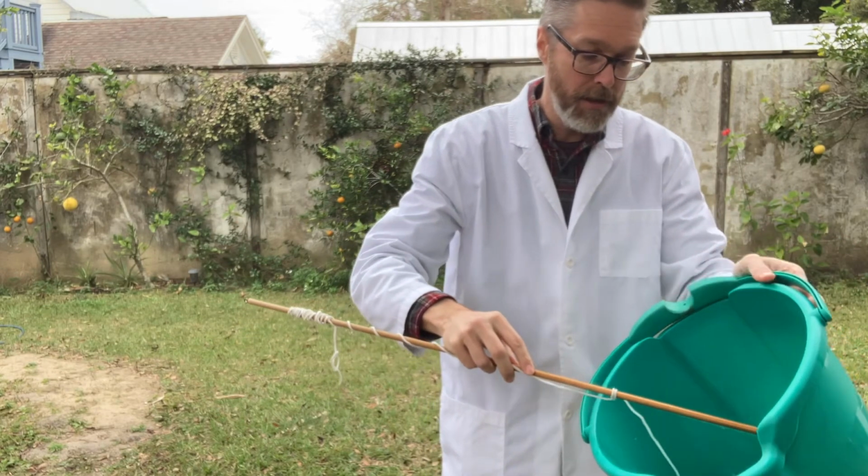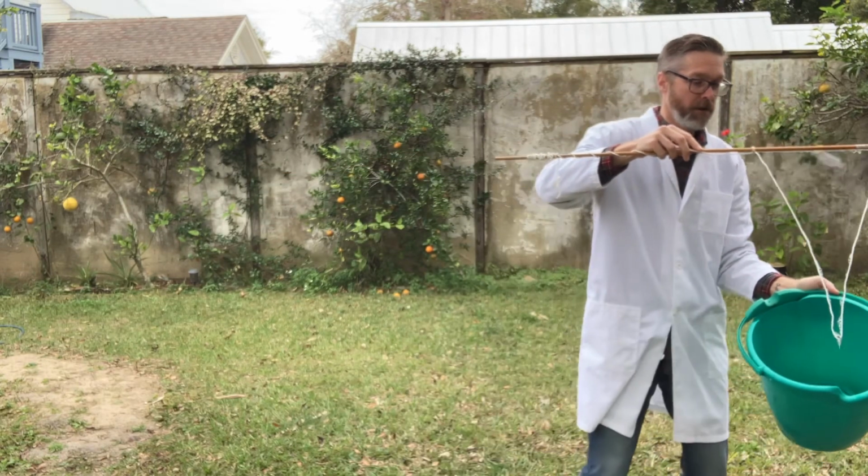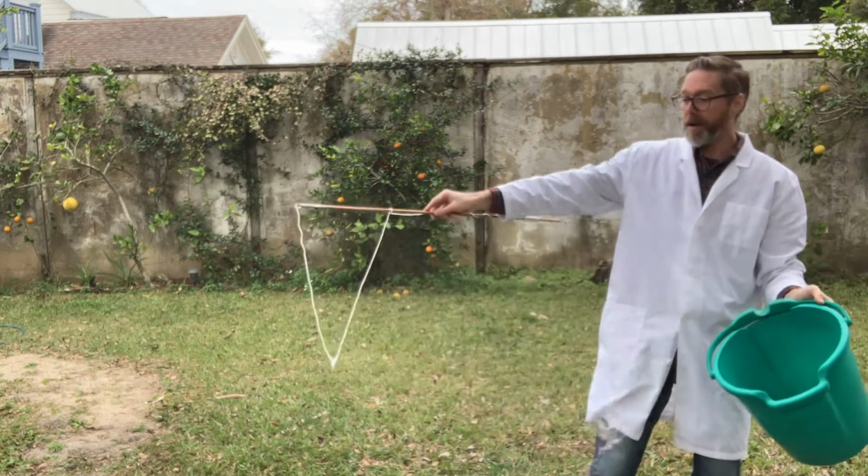And then when I get my surface tension, step back so you can see all of it. Mega bubble.